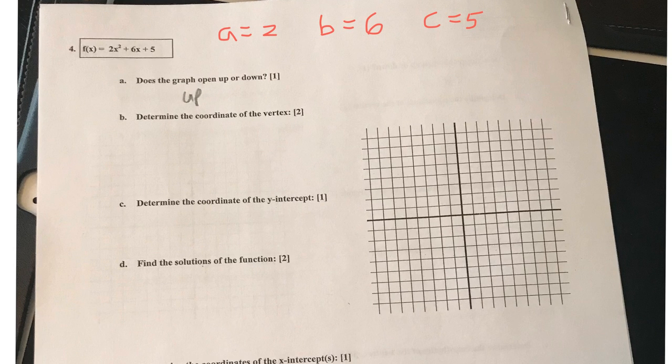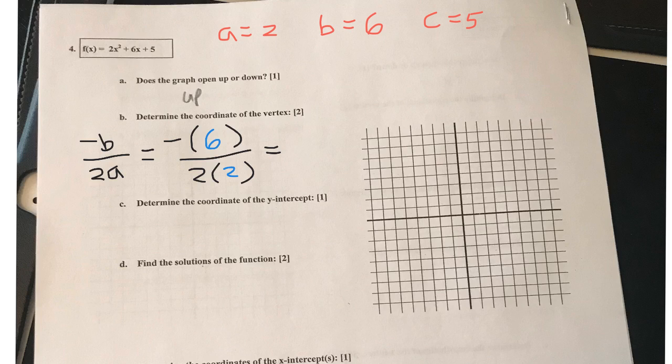And determining the coordinates of the vertex, since it's in general form, we will have to do it this way. So once again, using the empty parentheses. In this case, b is 6, a is 2, and of course this would result in negative 6 over 4, and that reduces to negative 3/2, and we could keep in mind that that is definitely going to be negative 1.5. That might come into play later.